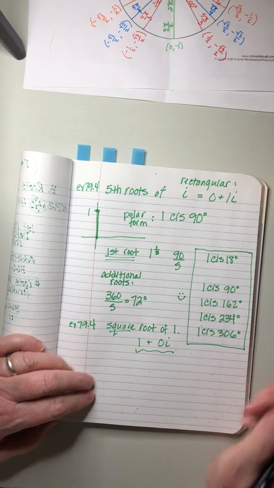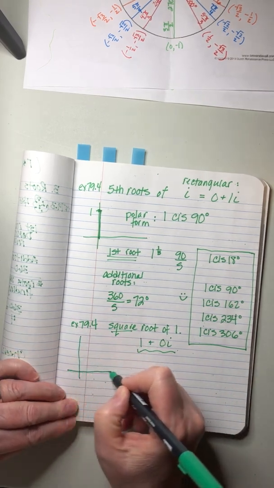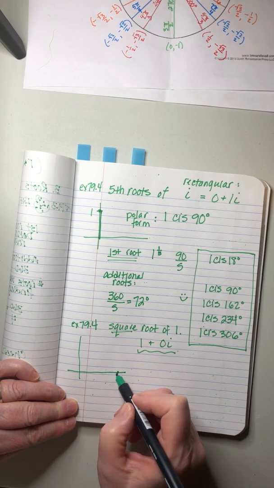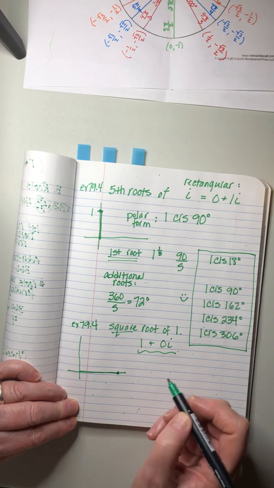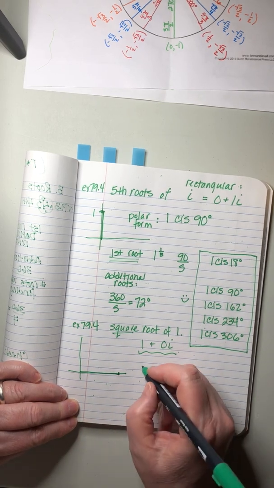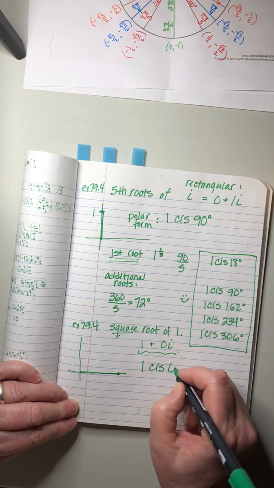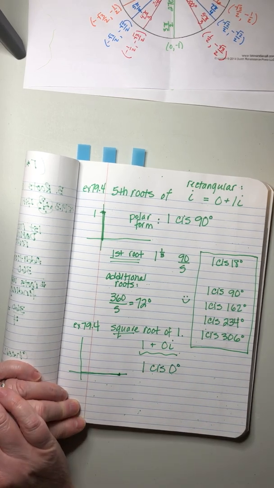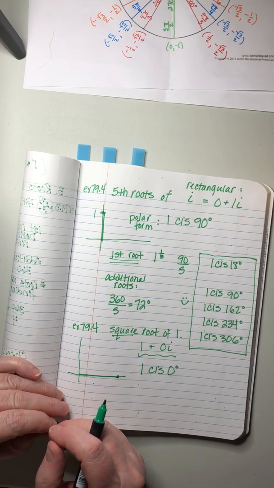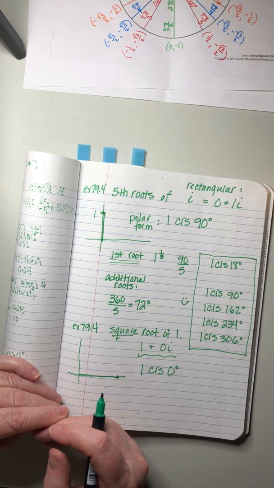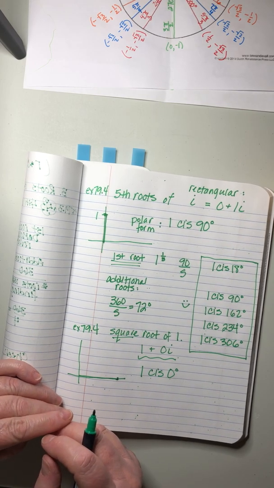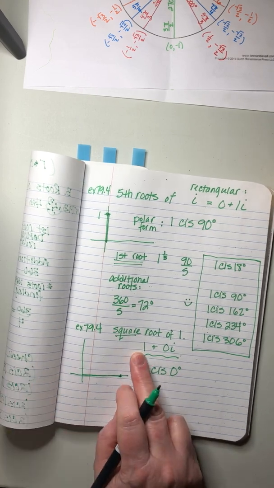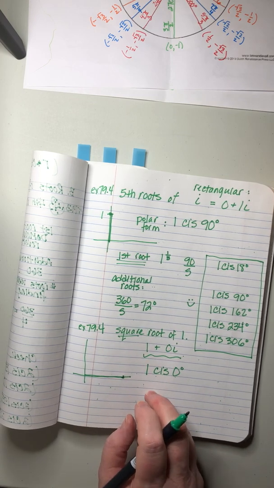Okay, and let's draw a picture of what that would look like. Okay, it would be right here, right? Because it's 1 on the real number axis and 0 up. So that would be hypotenuse of 1 at 0 degrees. That's our first number. The square root of 1 is 1.